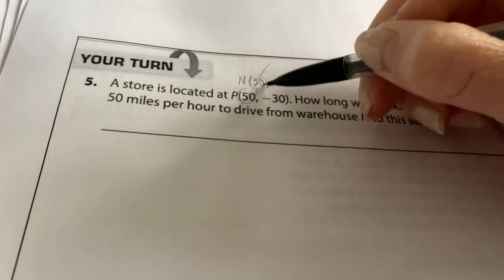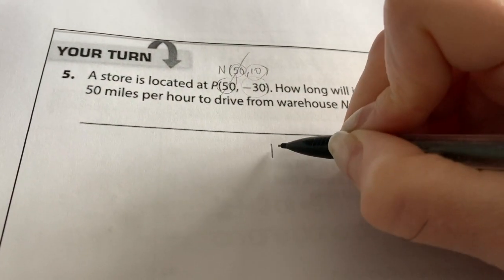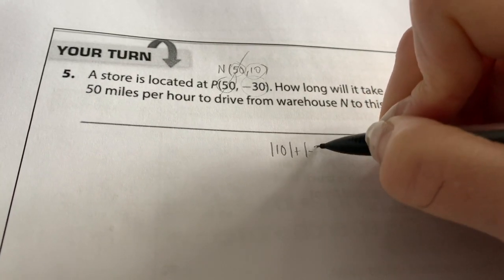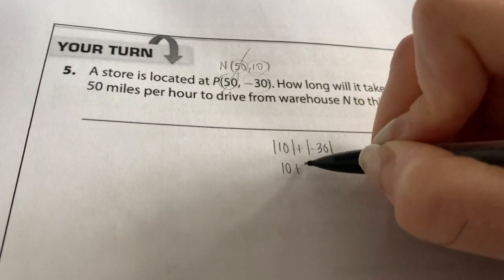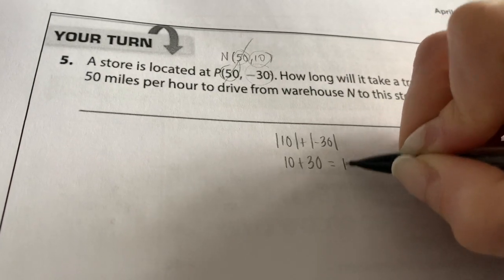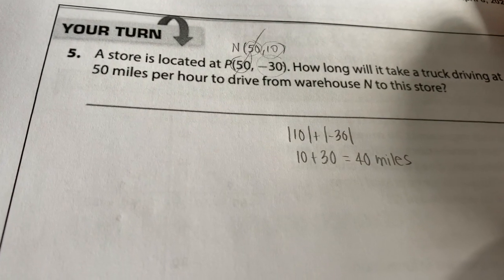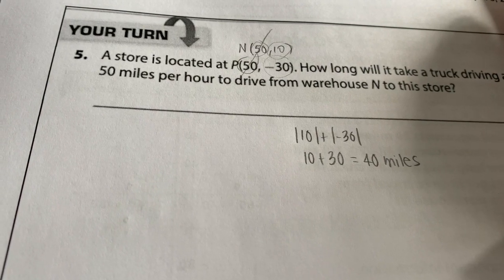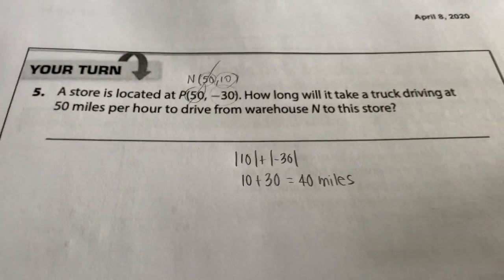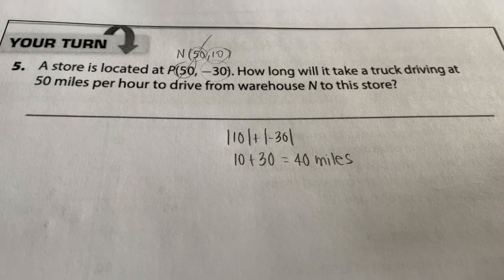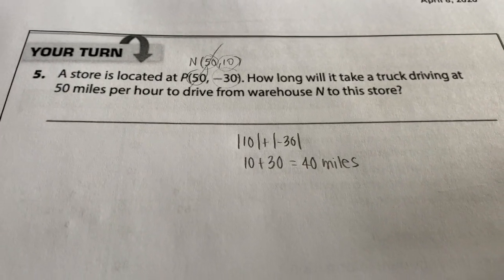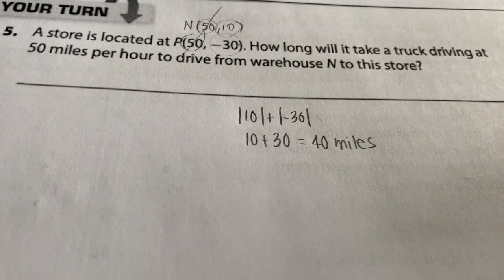And now just take the absolute value of these two and add them together. 10 plus 30, it gives us 40 miles. Okay, and that's going to help us figure out how long it's going to take a truck driving 50 miles an hour to get to this warehouse.